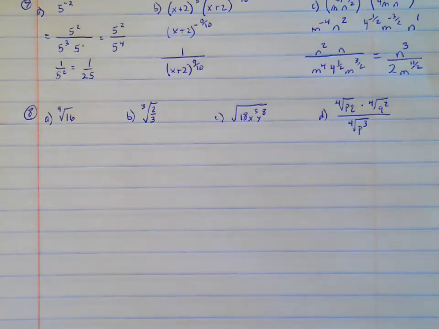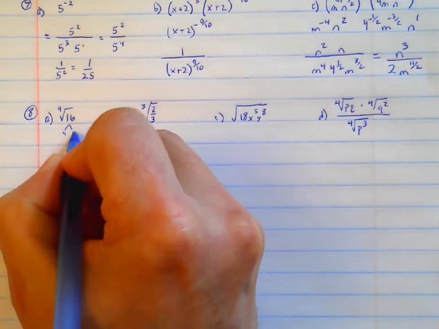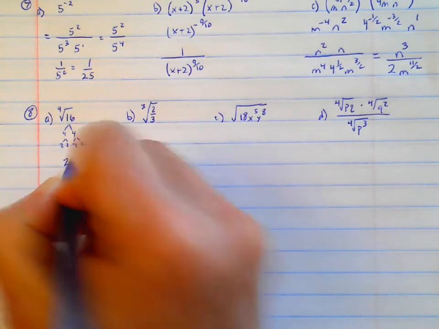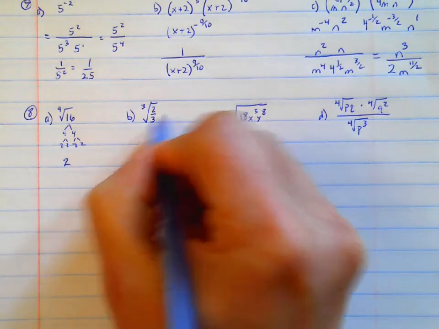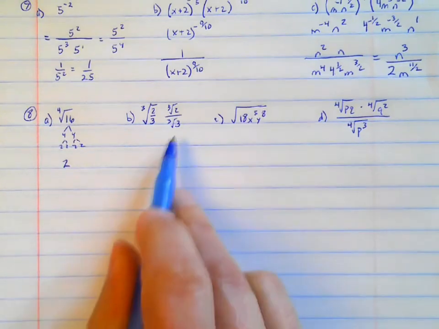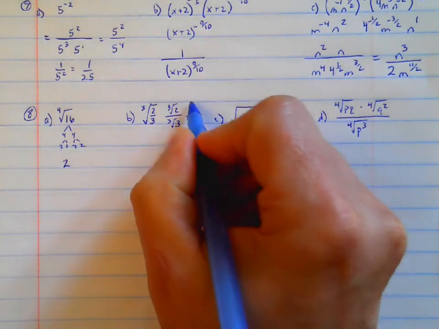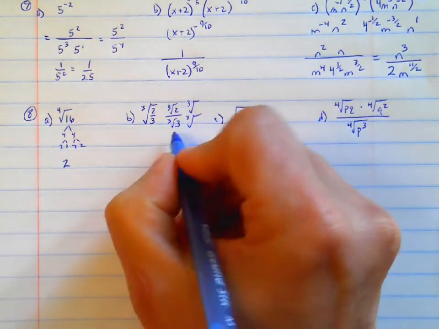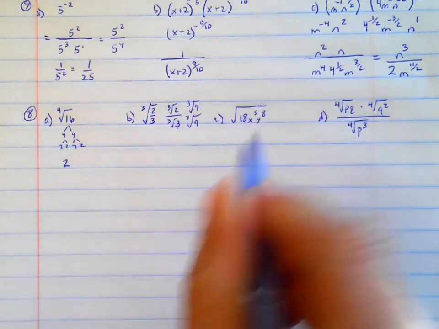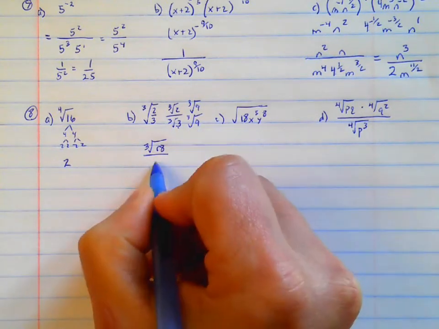Number 8, we want to simplify these. Okay, so I'm looking for groups of 4. So I have a group of 4 there, so that answer is just 2. Okay, this would be the same thing as the cubed root of 2 over the cubed root of 3. Remember we don't like the cubed root or radical in the bottom, so I have to multiply both the top and the bottom by something to get rid of it. So if it's cubed root, I need groups of 3. So I have a 3, I need 2 more 3s. 3 times 3 is 9. So I'd have the cubed root of 18 on the top, and 3 times 3 times 3 would be 27.